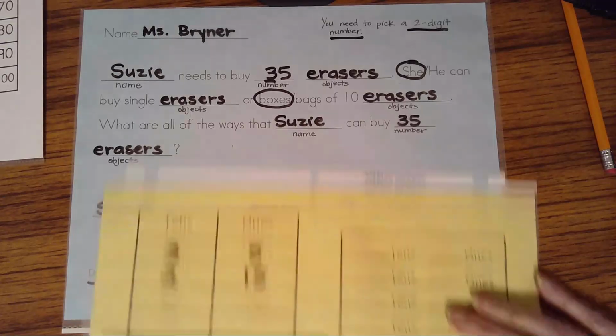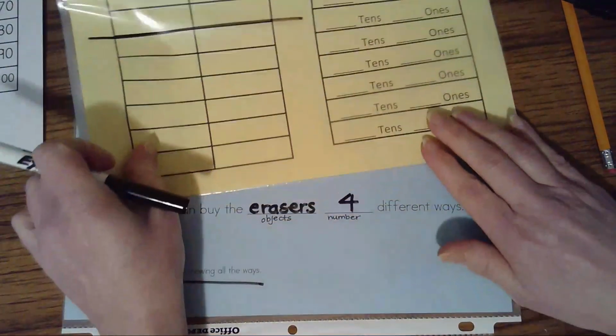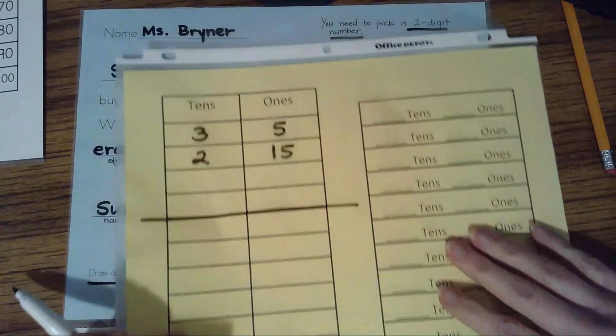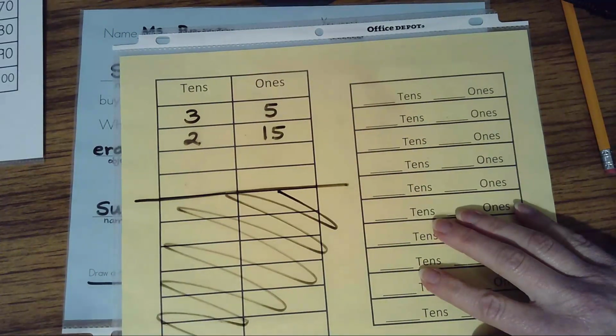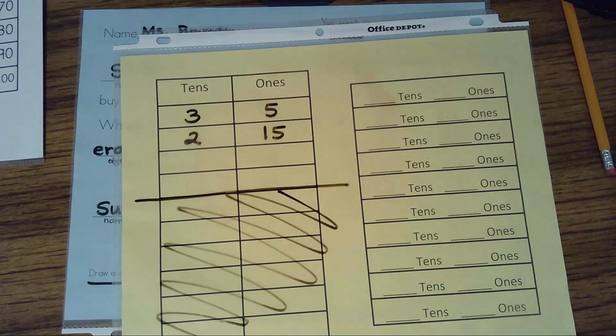Oh my gosh, you can't even see this. Sorry. So you only need 4. You don't need the rest of this. You can just cross it off. Okay, so when you draw it, you only need 4.